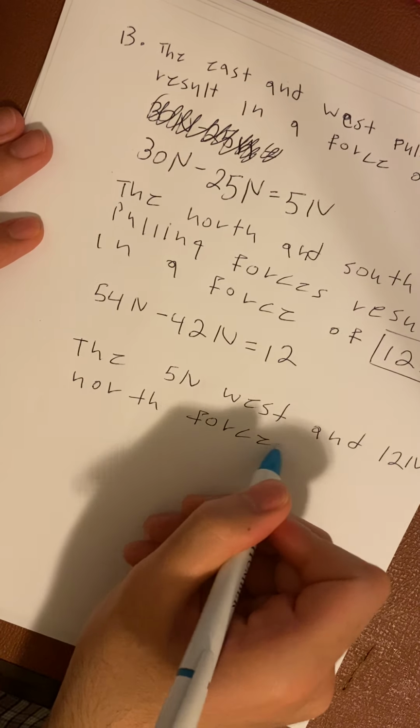Since, as you can see, it's going 12 to the north and 5 to the west, so it's gonna be northwesterly. And then we're gonna use a Pythagorean theorem to find the exact direction of these forces.